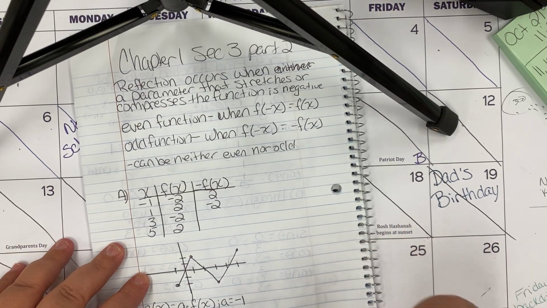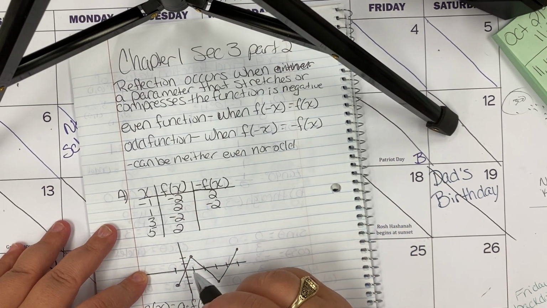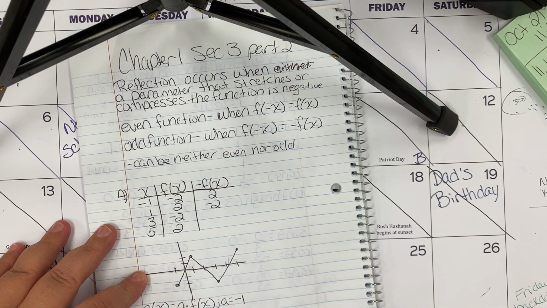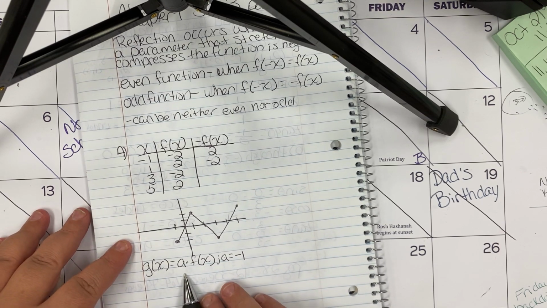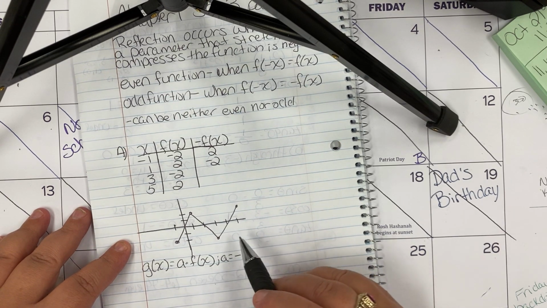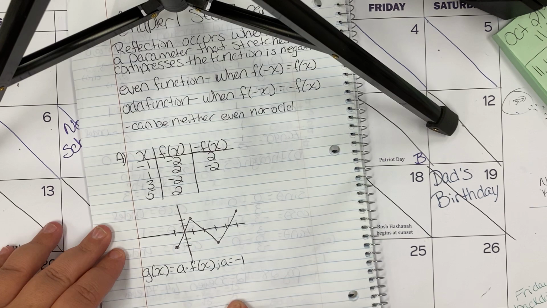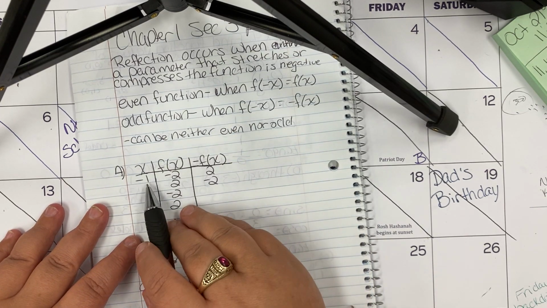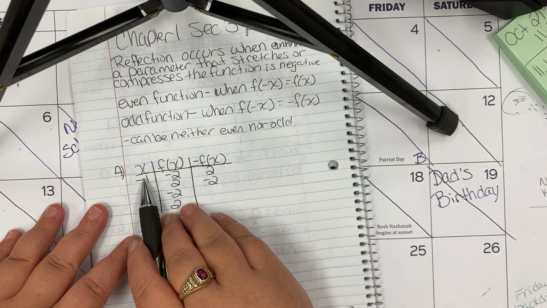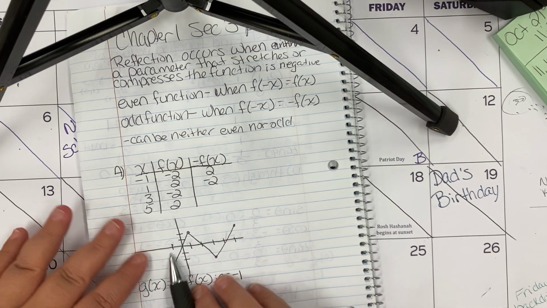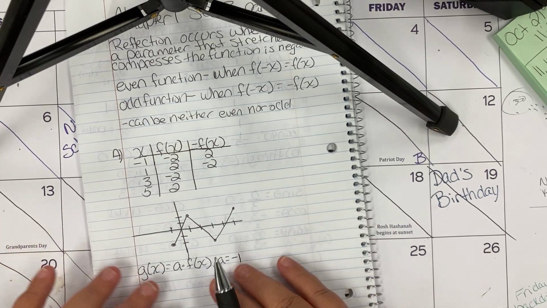like I said, if something is happening to the outside of the function, so like here, we're going to have g of x equals a times f of x. And in our case, a is going to be negative 1. So if something happens on the outside of the function, it is going to affect your y values. So if we look here, we have our original points that I graphed all yesterday and all today in class.